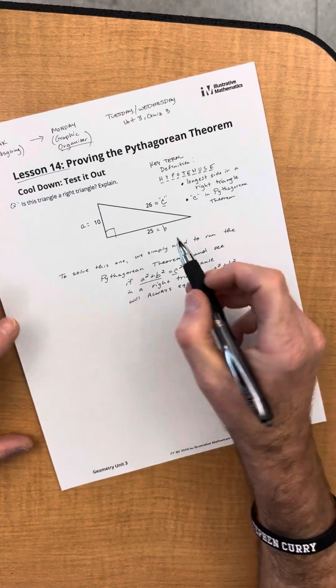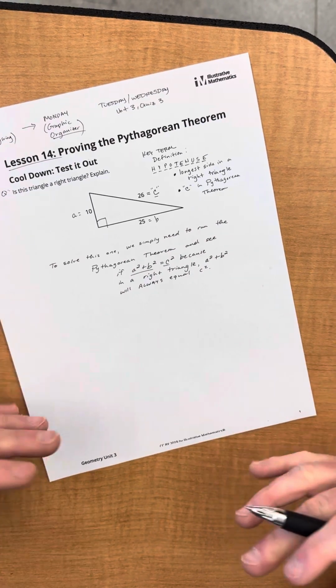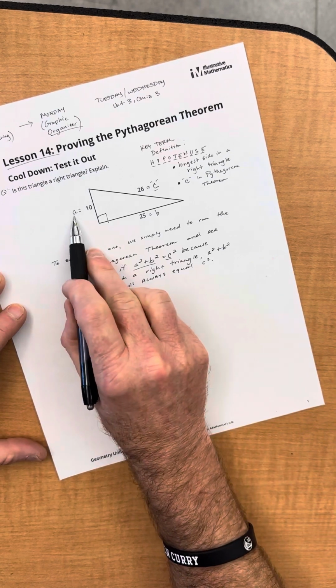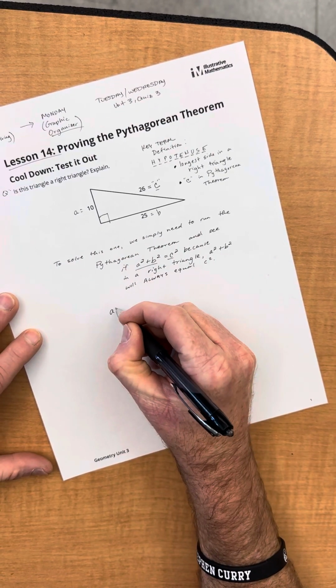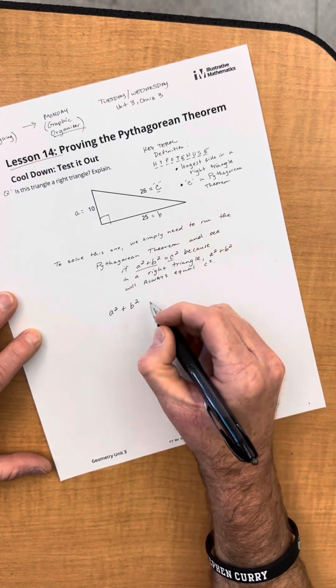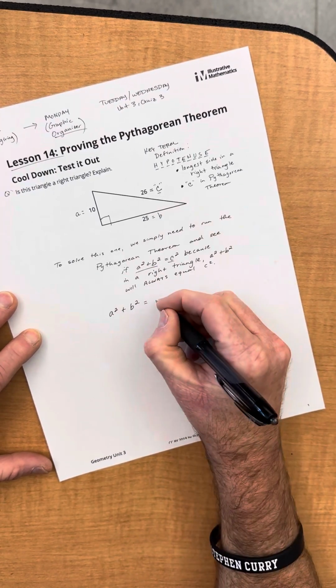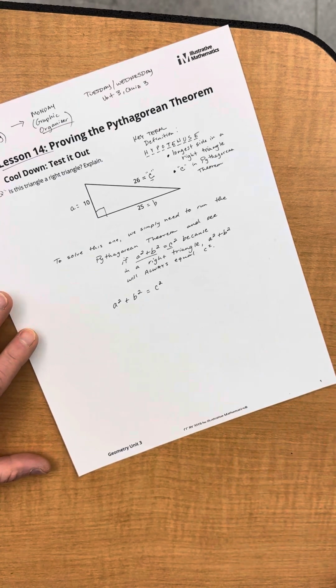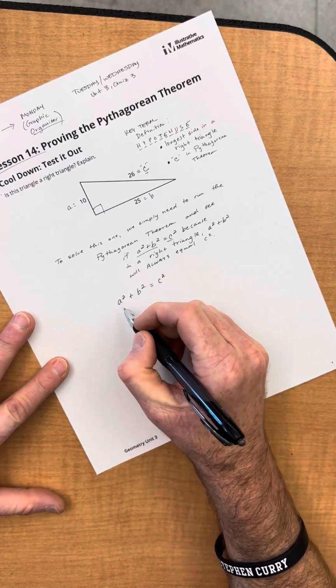All right, so here we go. If this is a right triangle, then a squared plus b squared must equal c squared. Okay, this is Pythagorean theorem.